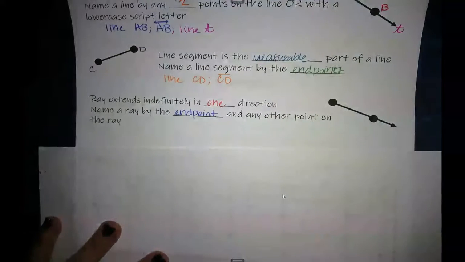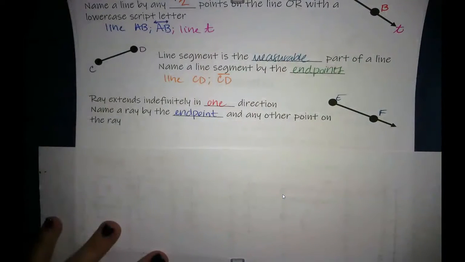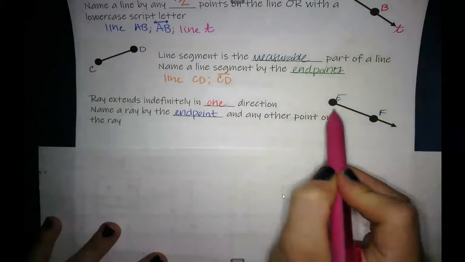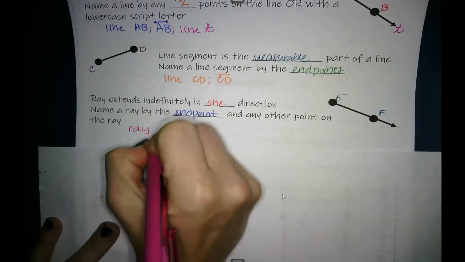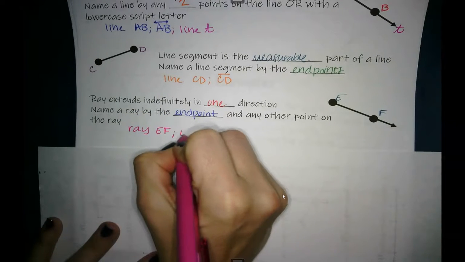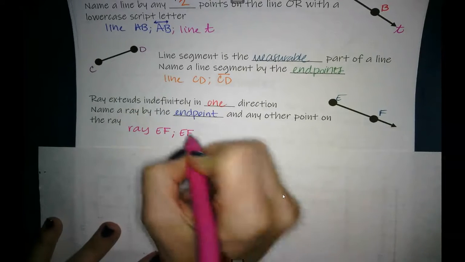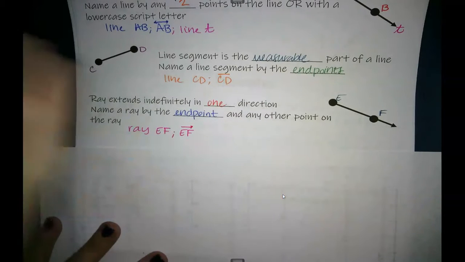So if this is E and this is F, I'm going to start there. And so I can say ray EF. I can also just abbreviate that with EF and then put a little ray above those letters.